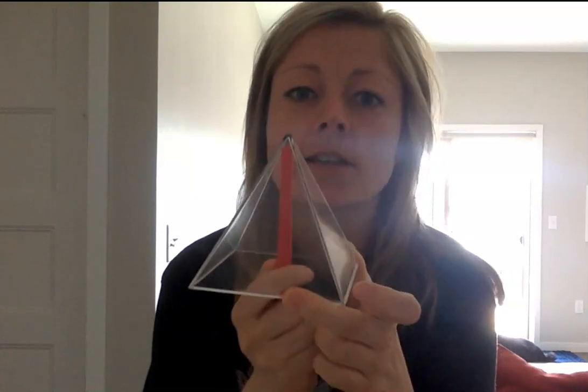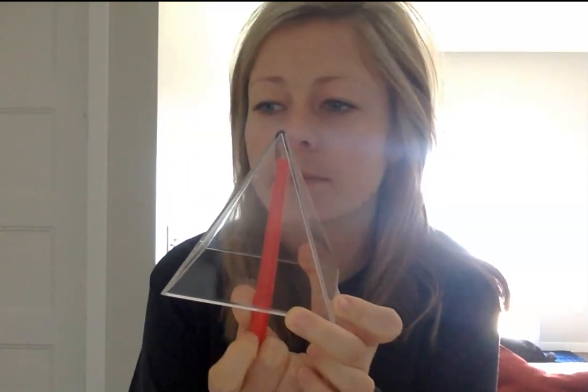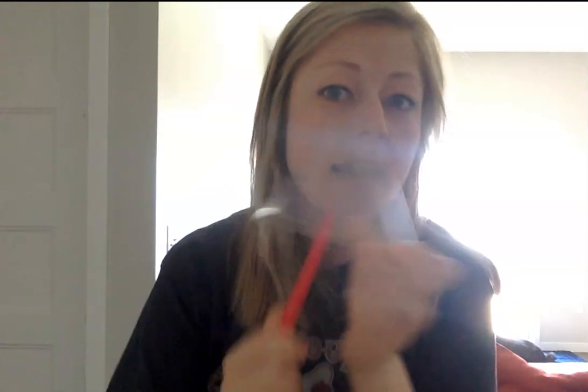Do you guys see how this is my pyramid, right? Now, the height of my pyramid is on the inside. So this red pen would represent my height of the pyramid. It's going to be the perpendicular distance from the vertex, that peak up here, to the bottom base. Okay, that is my height of my pyramid. Now, the slant height is the height of this actual triangle face, this guy right here.